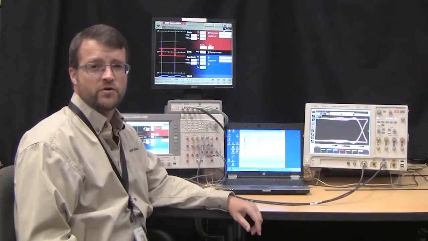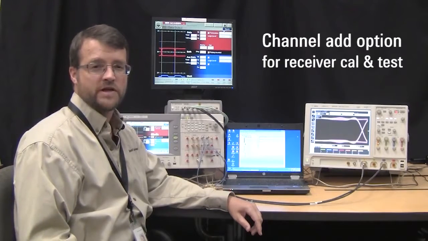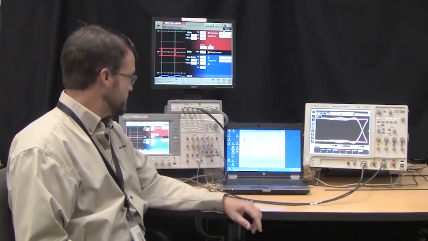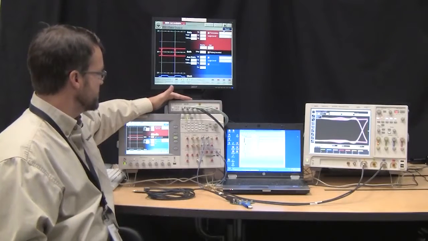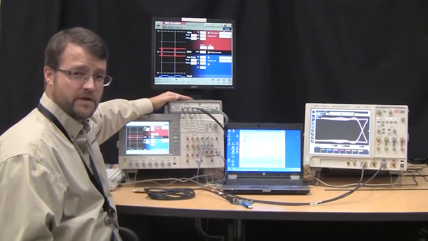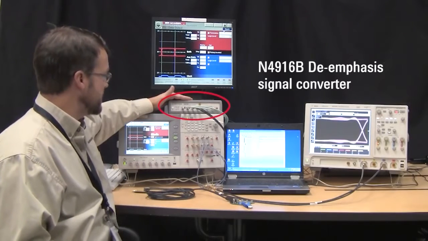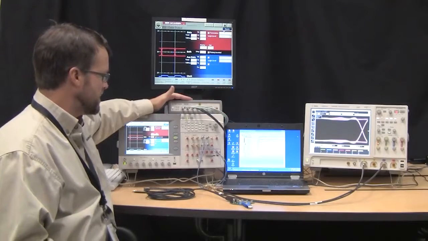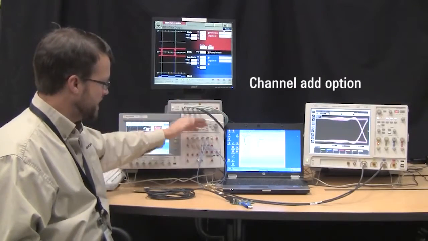Today I'm going to show you a new channel add option for doing receiver calibration and test of USB 3 transceivers. We will start by showing you the traditional method of USB 3 receiver testing. Generating full 3 dB de-emphasis for receiver jitter tolerance testing is the N4916B de-emphasis signal generator. But we have a new option that's available and enabled today with our automation software called the channel add option.